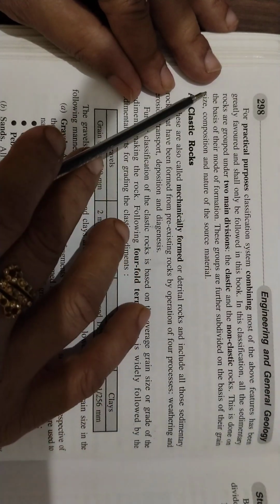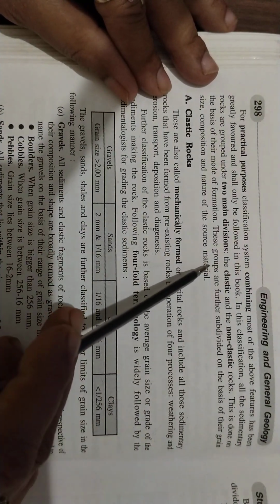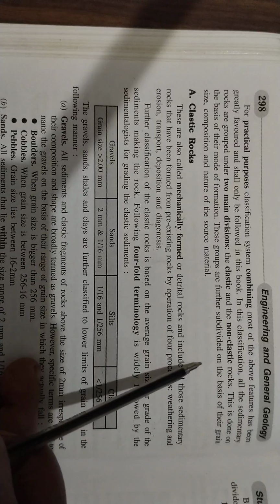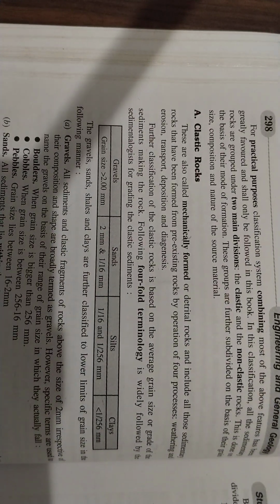This is done on the basis of their mode of formation. These groups are further subdivided on the basis of their grain size, composition and nature of the source material.